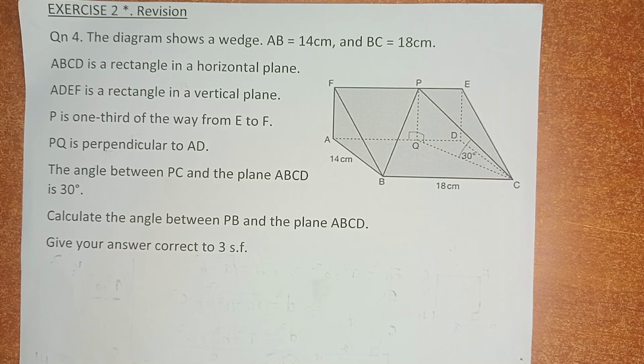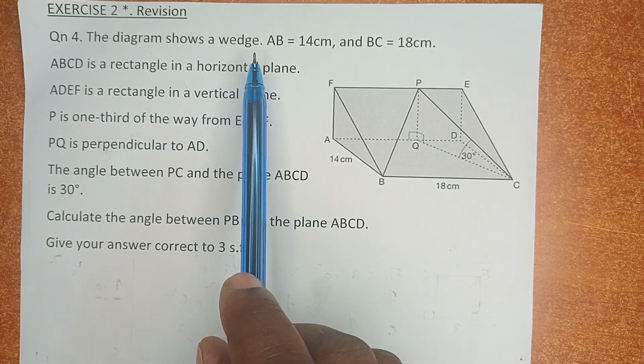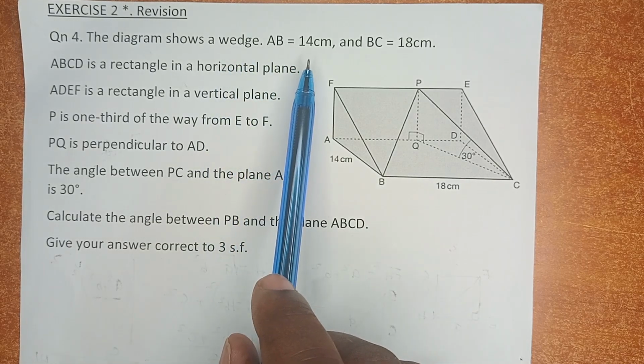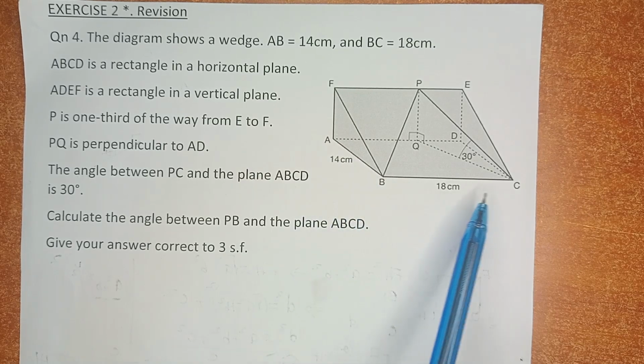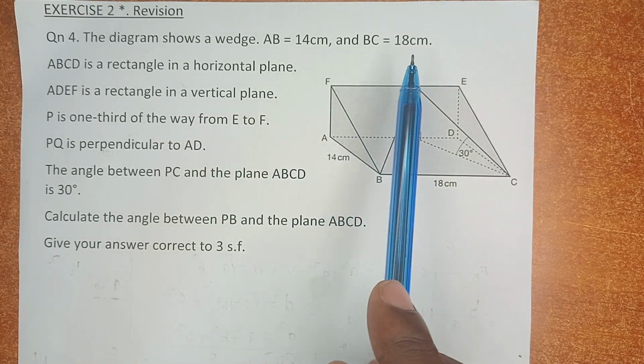And in this video, I want us to respond to a question in Shape and Space 9. That is in Exercise 2 star and question number 2 under revision. And in this question, it's question number 4. We are told that the diagram shows a wedge where AB is 14, and we can see AB is 14 and BC is 18 as illustrated above.